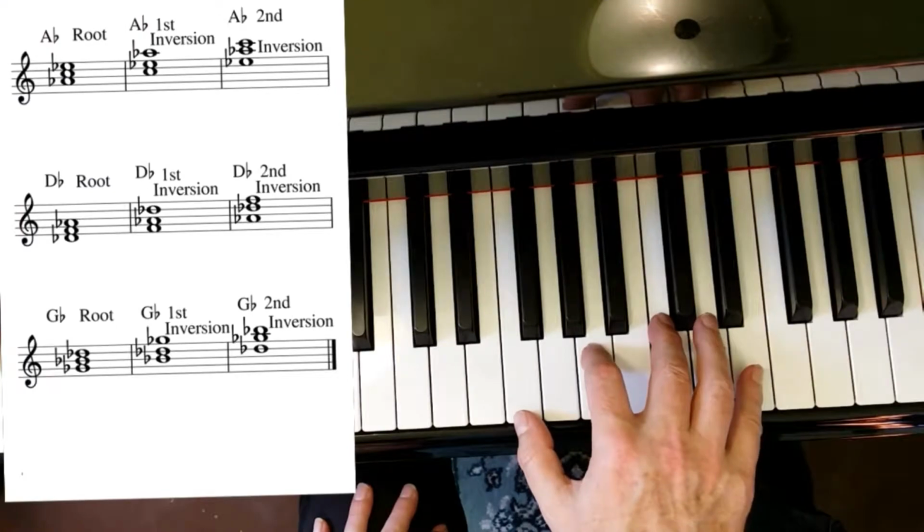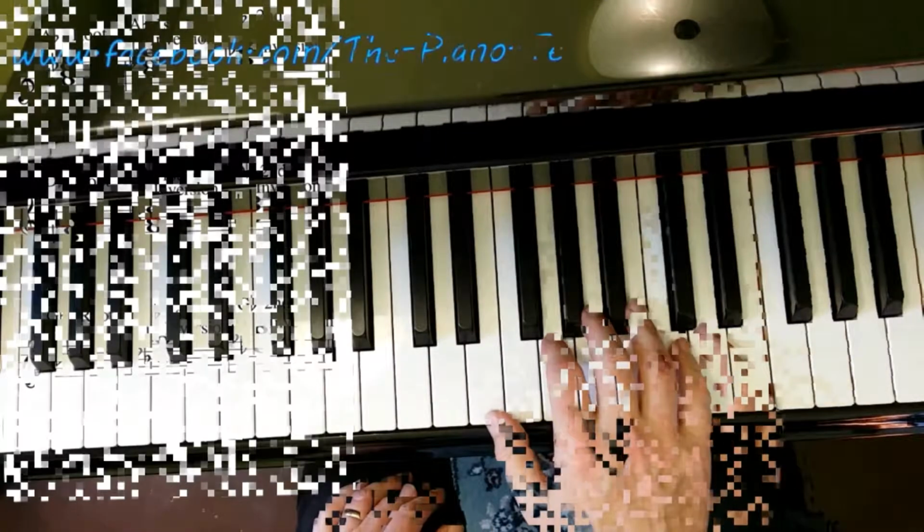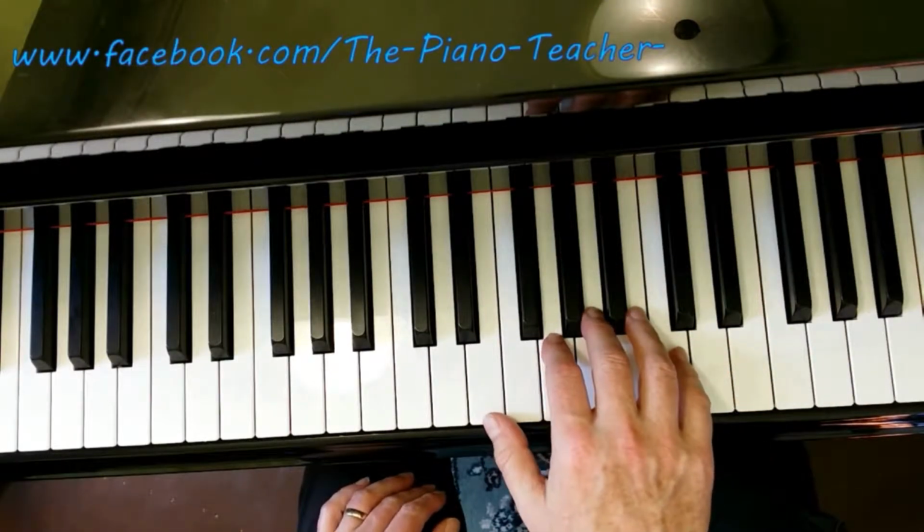Don't play too much in the root position, but use inversions. Rules are useful, but break them.